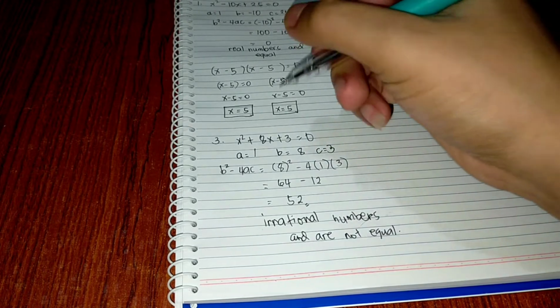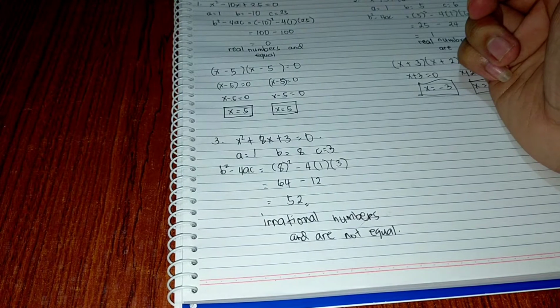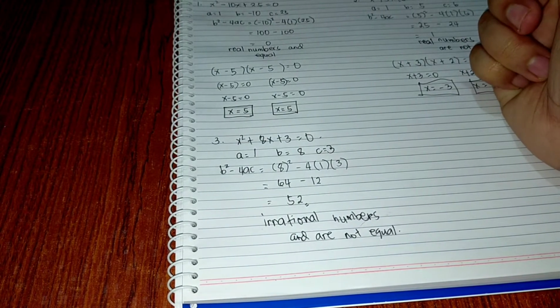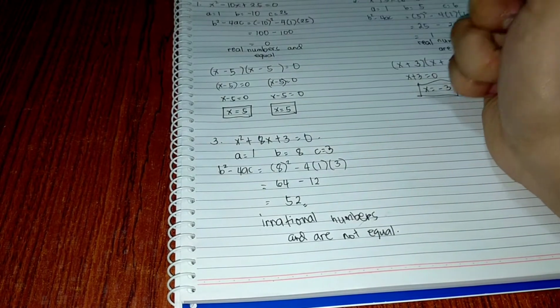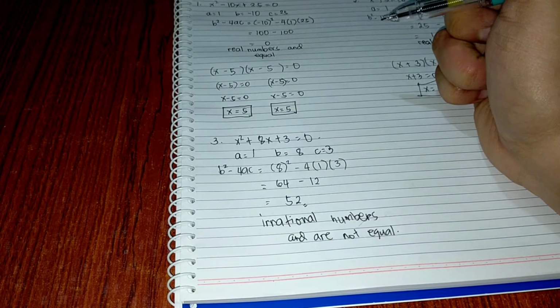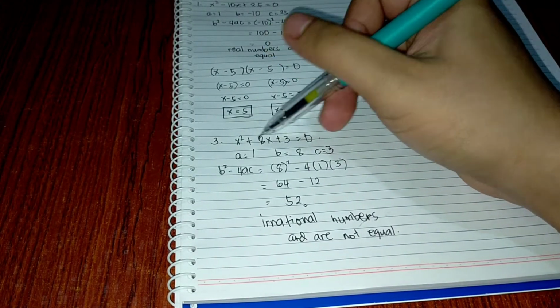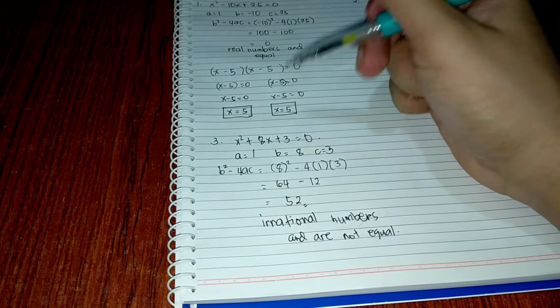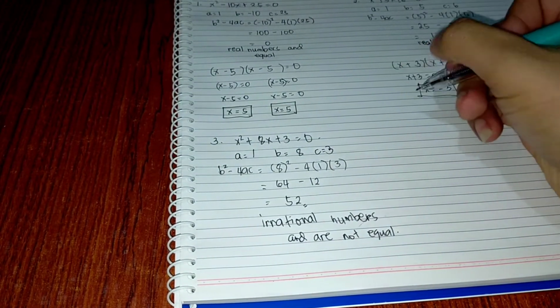So, hanapin natin yung sagot dito. So, x squared plus 8x plus 3 is equal to 0. So, pwede ba natin i-factor yan? 3, factor ng 3, 3 times 1. 3 plus 1, 4. Hindi siya kakasya. Okay? So, hindi pwedeng gamitin tong factoring. Okay? So, what we are going to use is the quadratic formula.